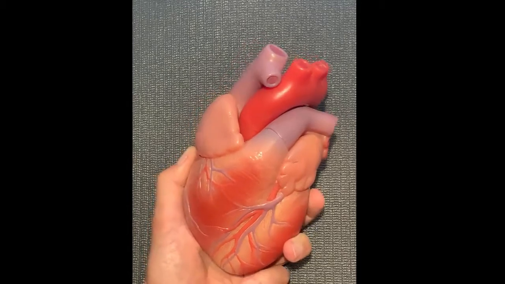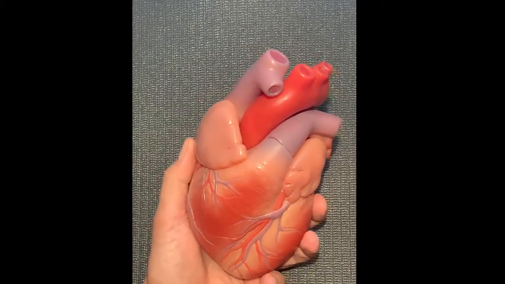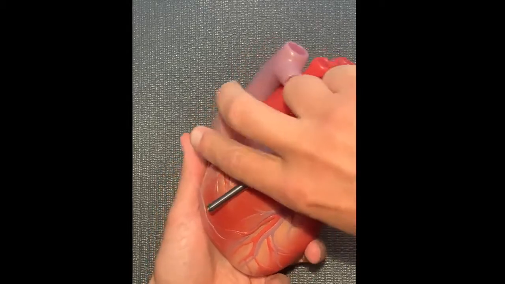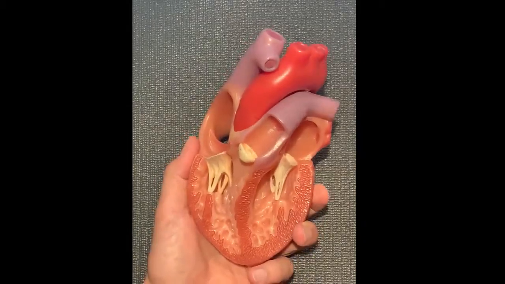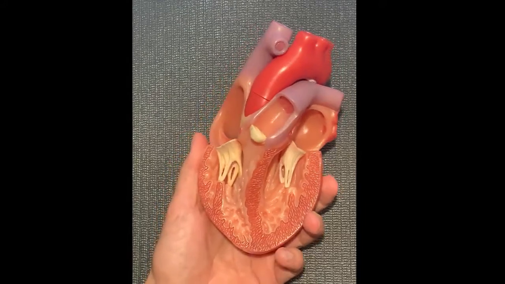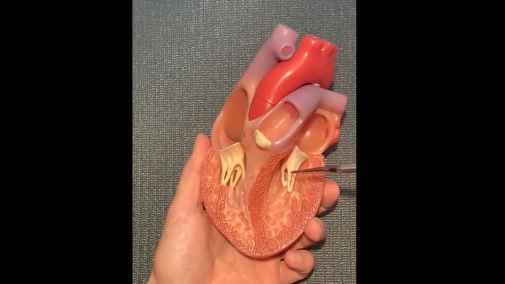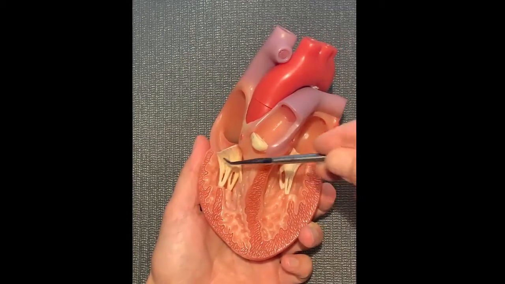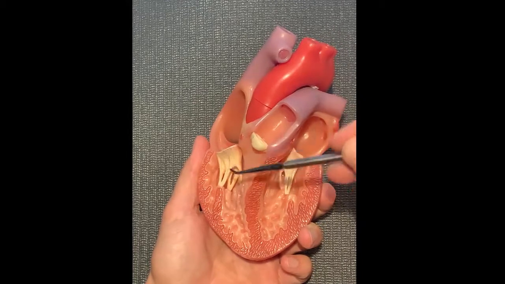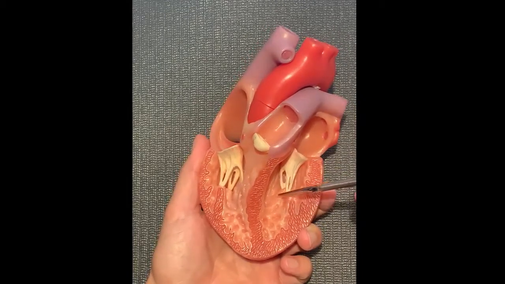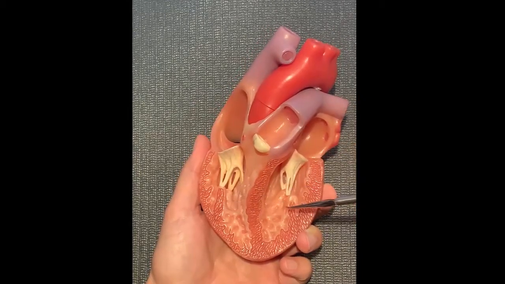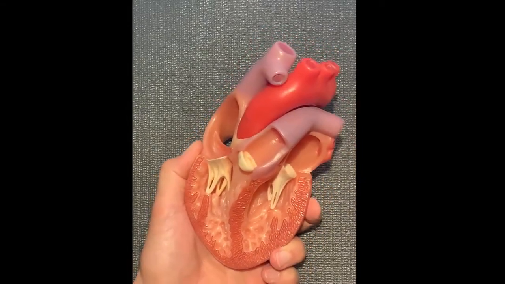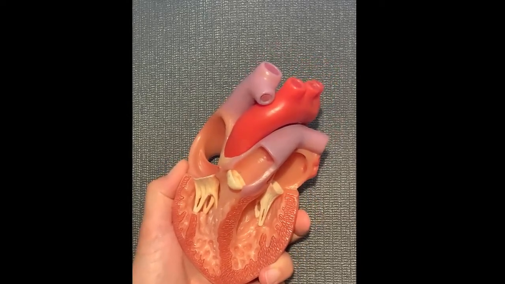The next structure to identify in your word list is chordae tendineae. To be able to see these structures, we need to take the front part of the heart model off. We see the chordae tendineae here. These are tendinous structures that connect the bicuspid and tricuspid valves to two small projection-like muscles that sit in the base, or in the floor, of both ventricles.